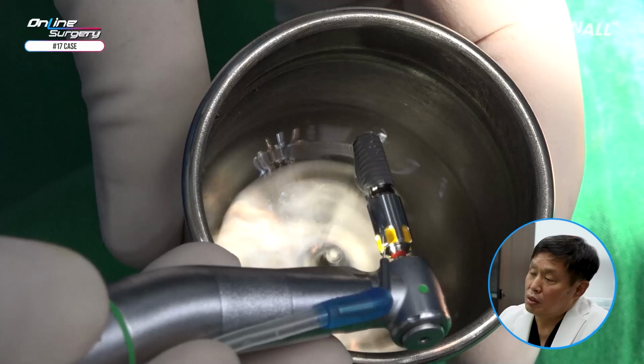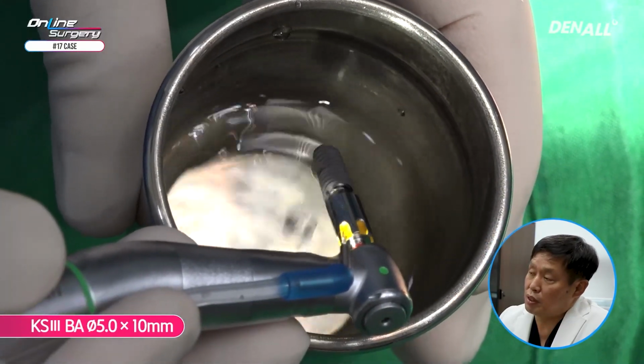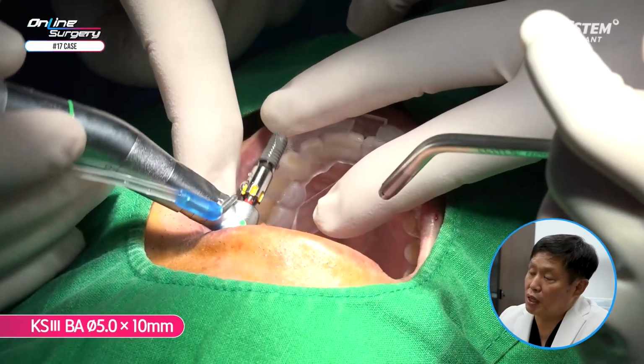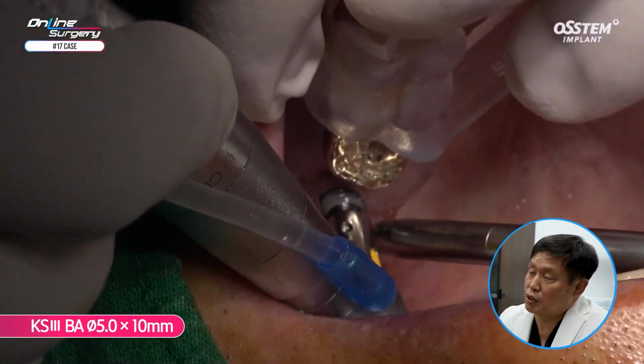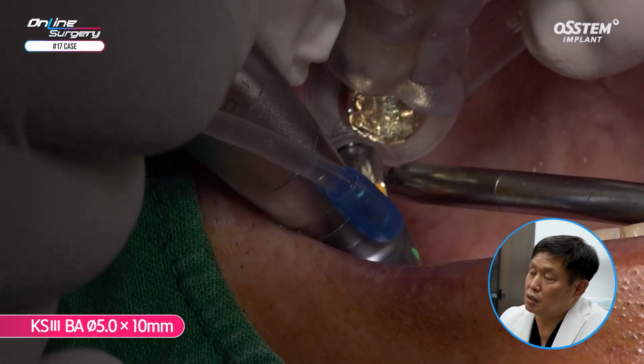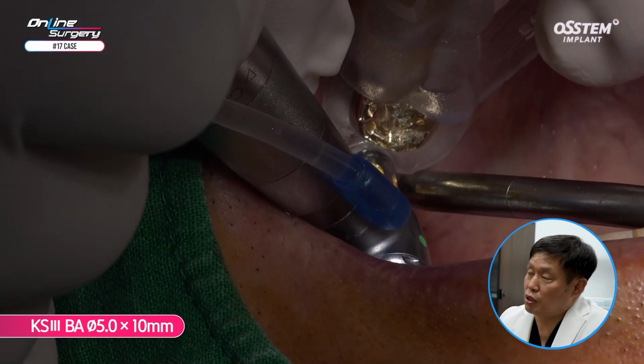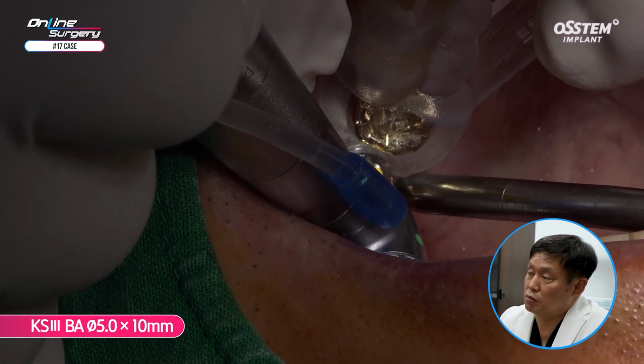After that, KS3BA surface 5.0 by 10 millimeter implant was placed. Because this was an area where socket preservation was done, bone quality was not excellent. Final drilling was done up to 4.5. 5.0 by 10 millimeter implant was positioned.